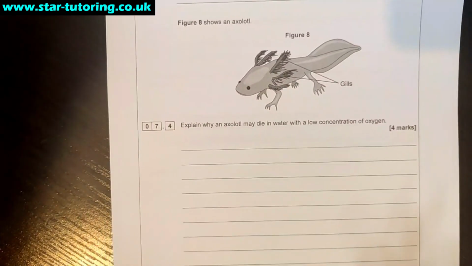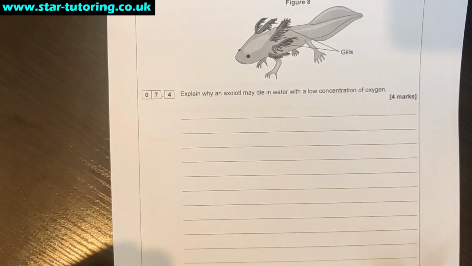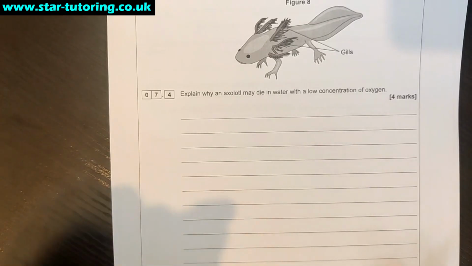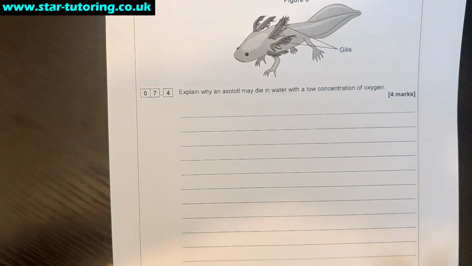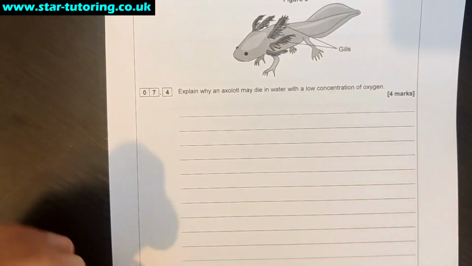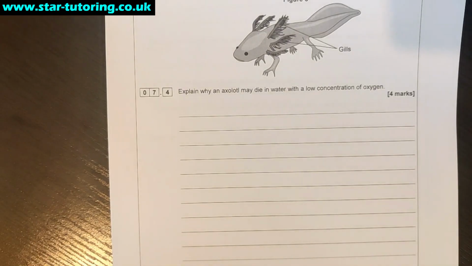It says 7.4. Explain why an axolotl may die in water with a low concentration of oxygen. All right. Now, the reason for that is because if the concentration is too low, then there's going to be less oxygen moving from outside into the inside of the gills or the cells, and therefore there's going to be less oxygen for aerobic respiration.